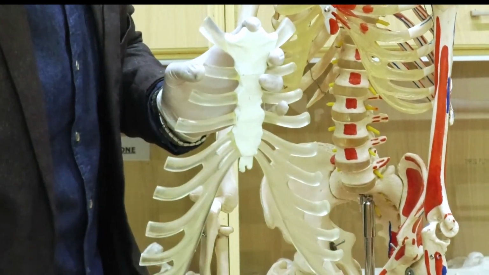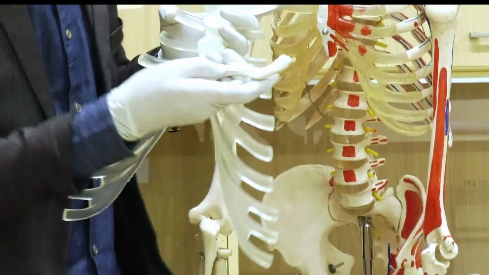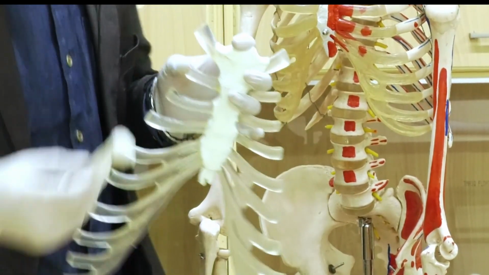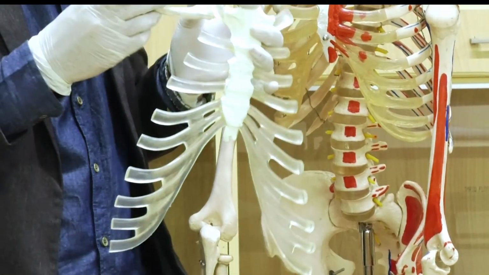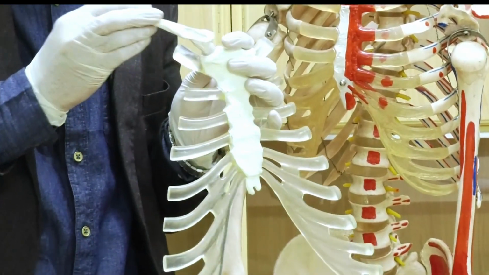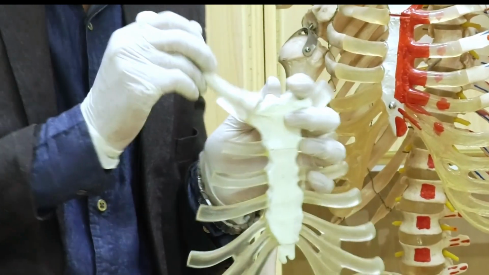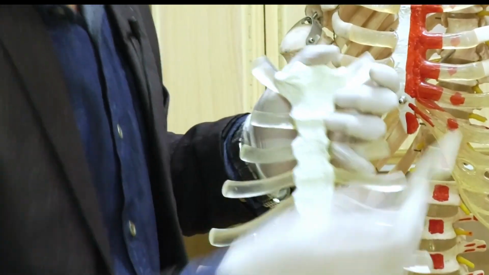Let me show you. This is the left one and this is your right one. Here the clavicle articulates to form the joint. This is your right, and this one is your left.